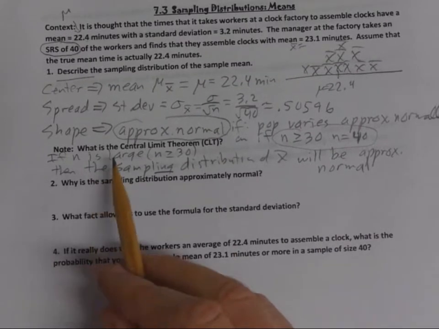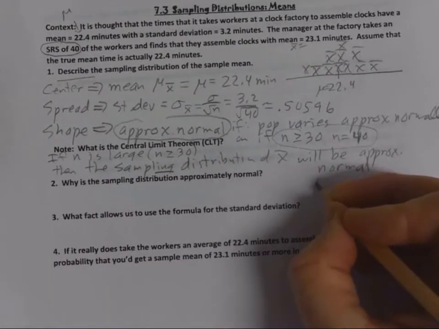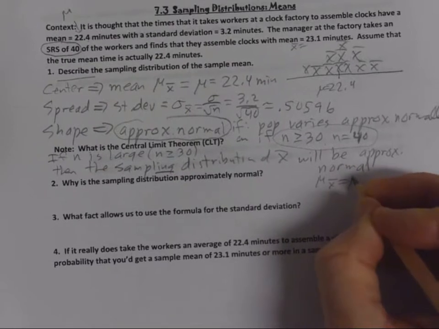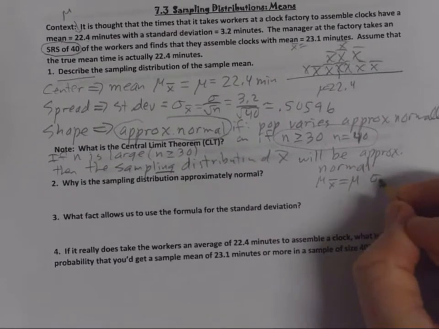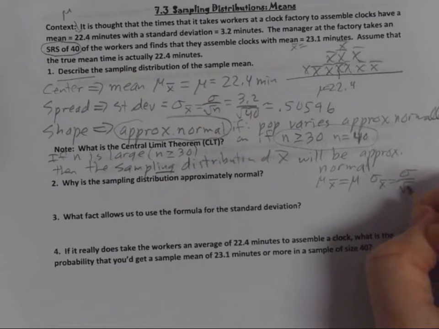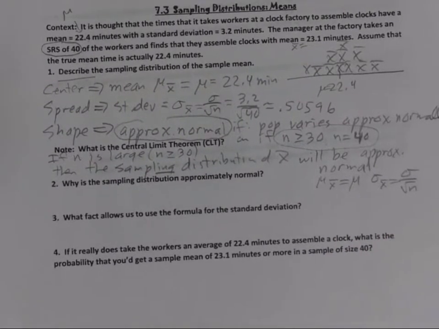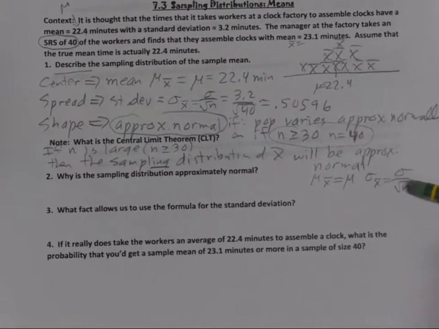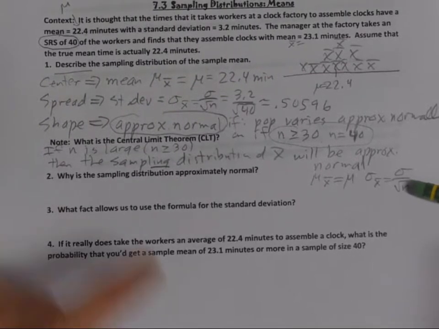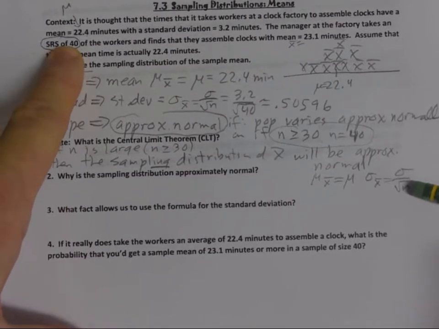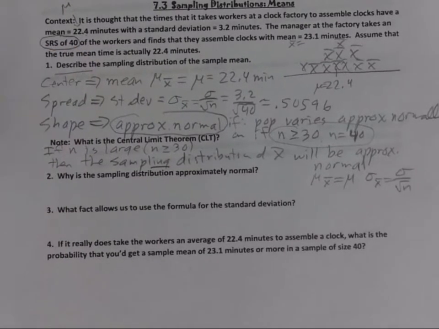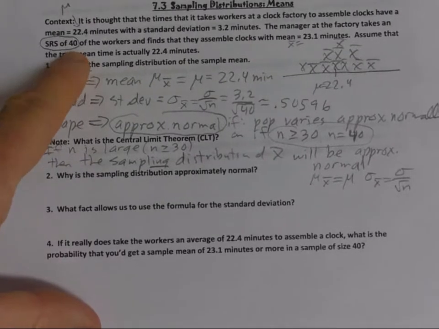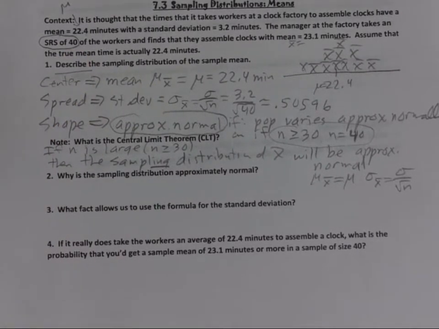And that is, in essence, the central limit theorem, and the mean of these x bars will, in fact, equal mu, and the standard deviation of these x bars will equal sigma over the square root of n. And those two things are on your formula sheet. And of course, this formula works once again if our population size is at least 10 times our sample size. In this case, there has to be at least 400 workers in the factory. Otherwise, this formula breaks down. But if there's less than 400 workers in the factory, it may be easiest to just take a census anyway and find what mu is exactly equal to.